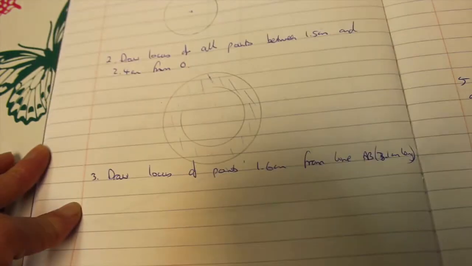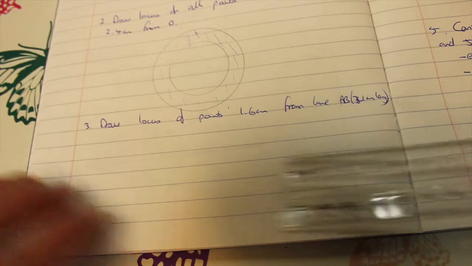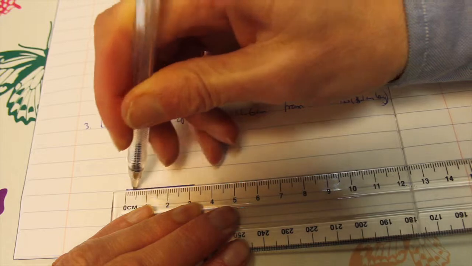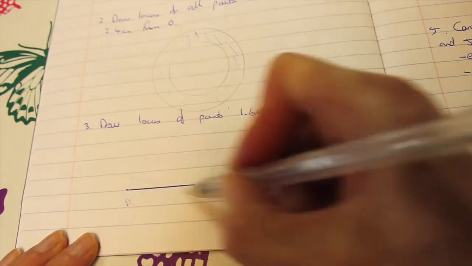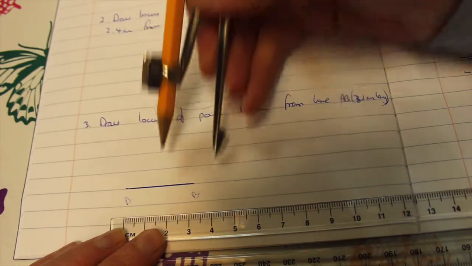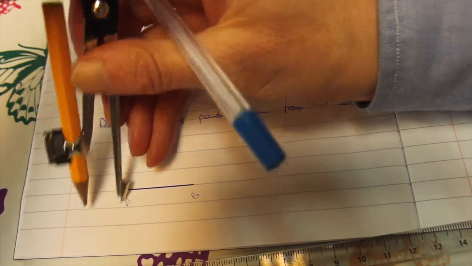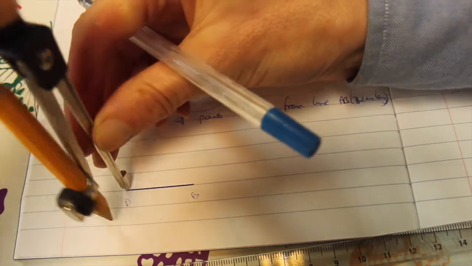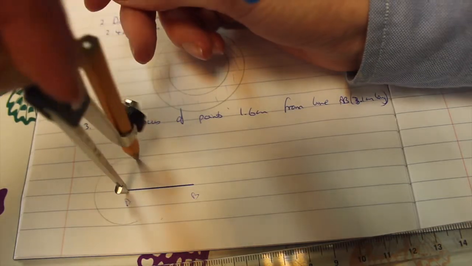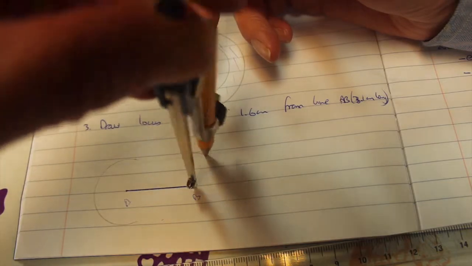Now, number 3, draw the locus of points which is 1.6 centimetres from a line AB, which is 3.1 centimetres long. So I'm going to draw in my line AB first of all. It's 3.1 centimetres long. Now it's easier to do the ends first. I want the locus of points of 1.6 from here. So open your compasses up to 1.6 and we'll draw wee circles in. Or it'll be a semicircle in this case. And you'll see why in a second. And over here, I want 1.6, so I draw in my semicircle.